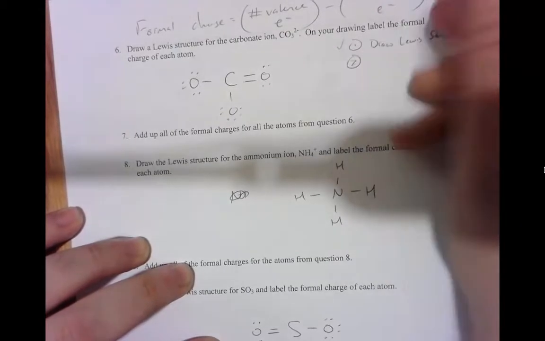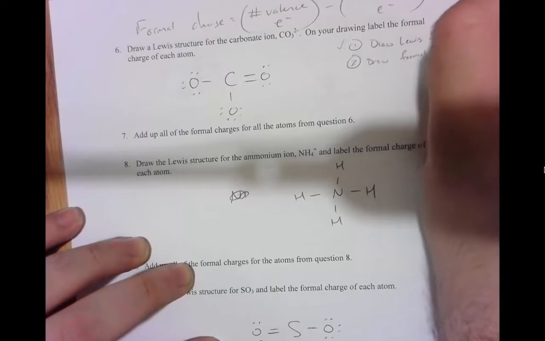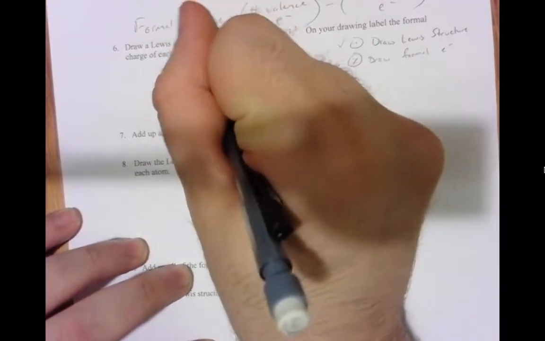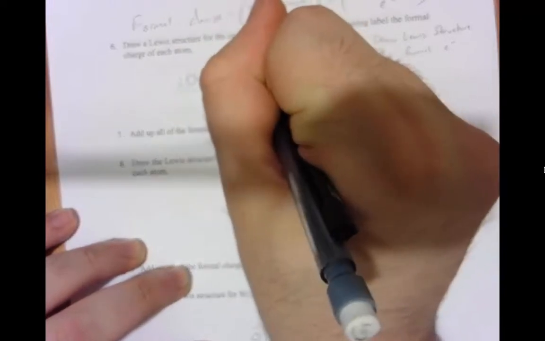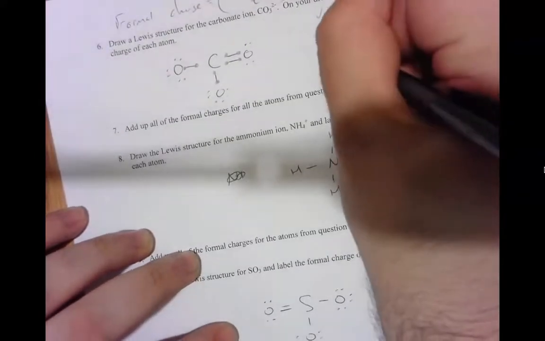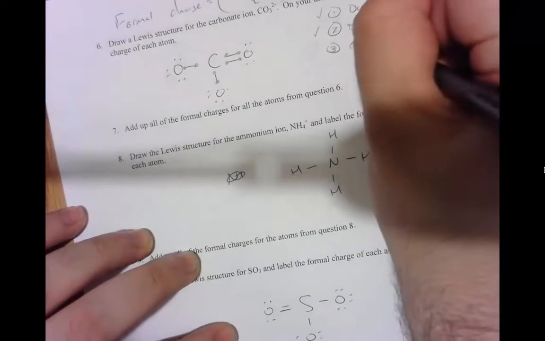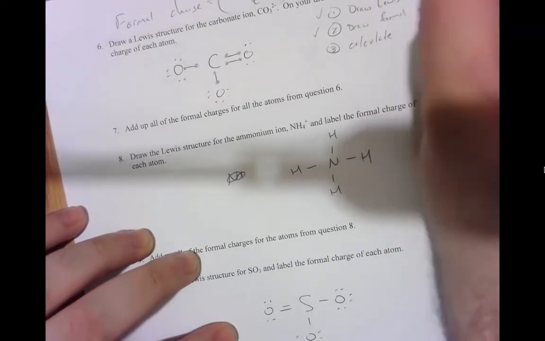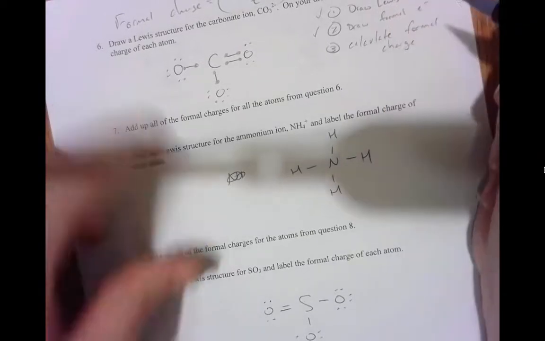Step 2 is then to draw the formal electrons. Remember, when we draw the formal electrons, we draw 1 electron on each side of our line. Step 3 is to then calculate formal charge. So we use the formula number of valence electrons minus number of formal electrons.